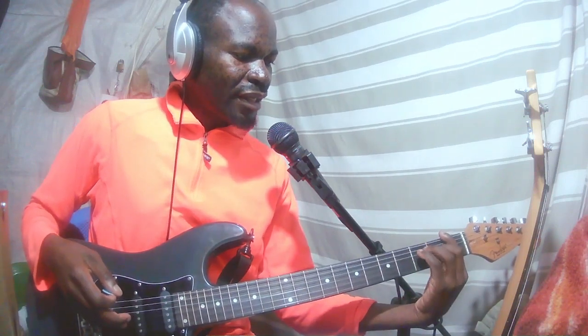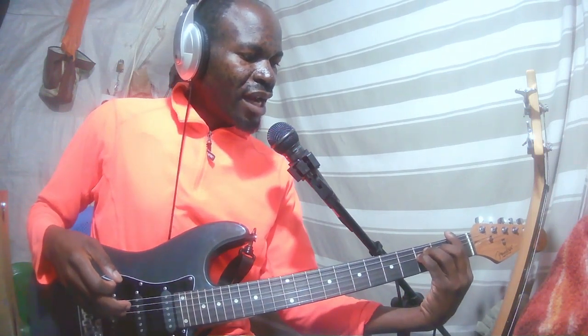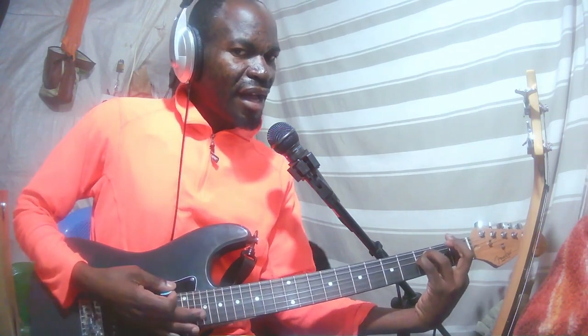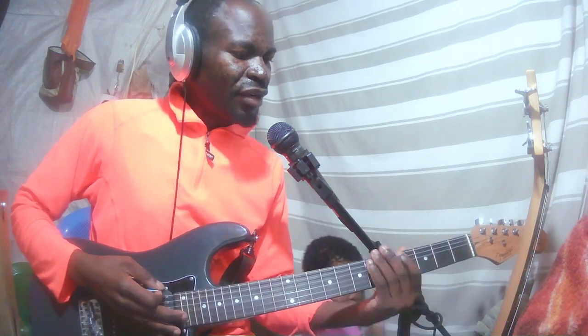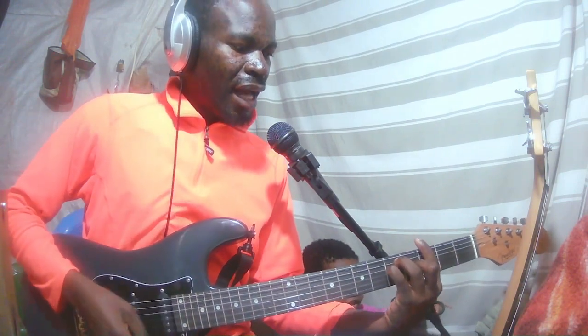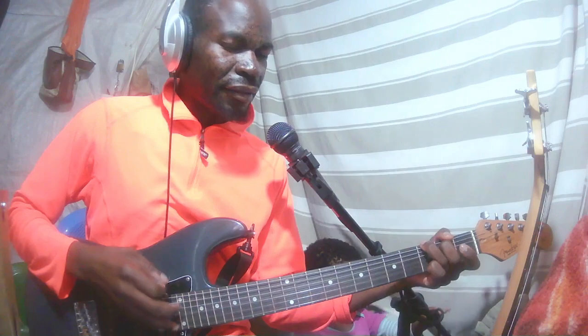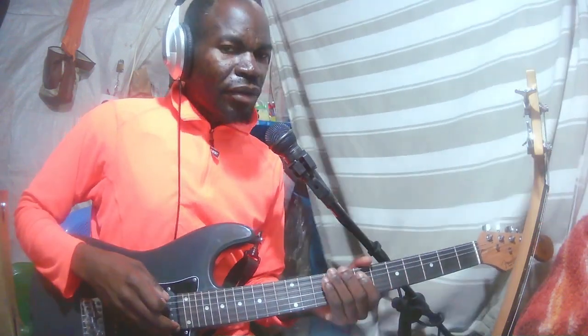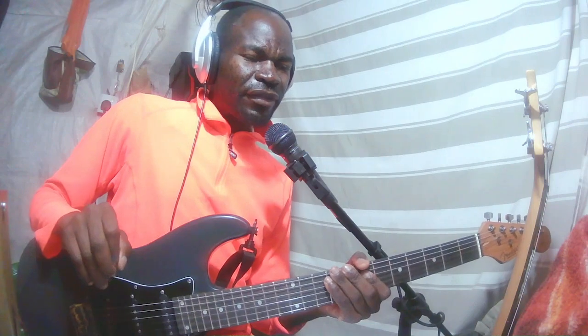F major is this one, but now we release this finger to have a minor. Then we go to G major. G major is here, another one is also here, and another one is also here. Those are the G major chords around the key of D.